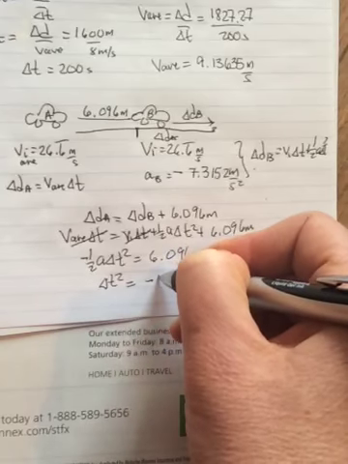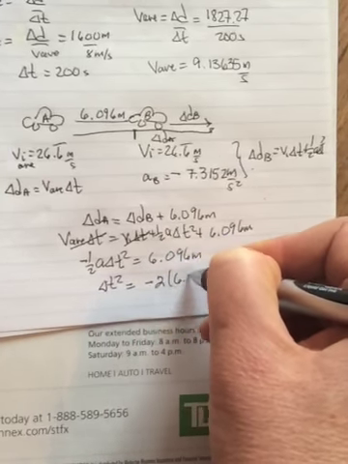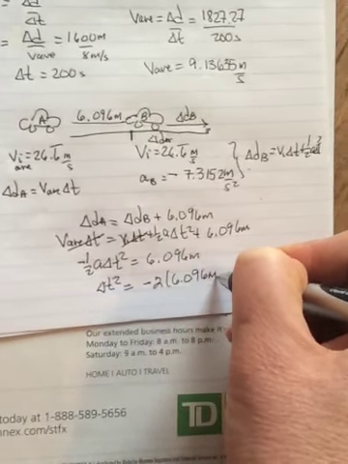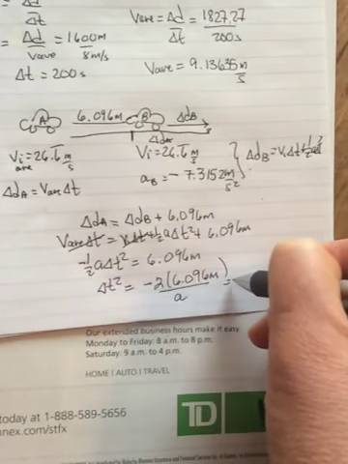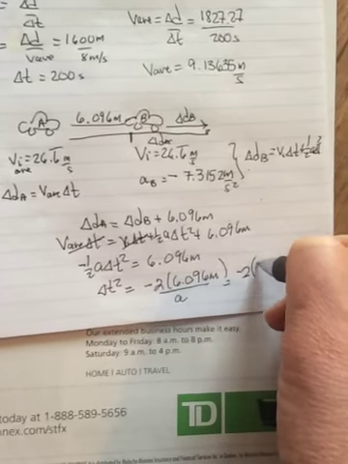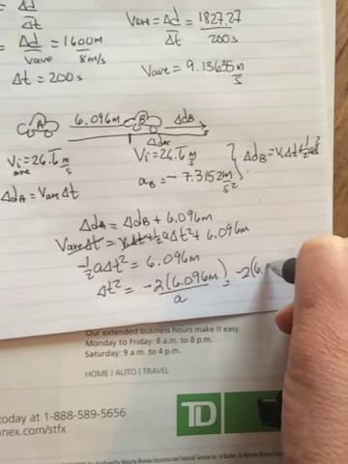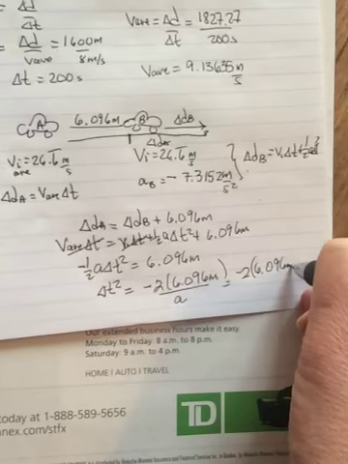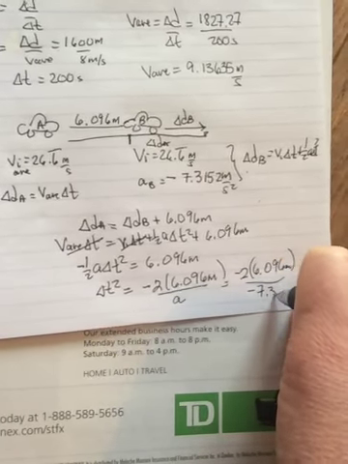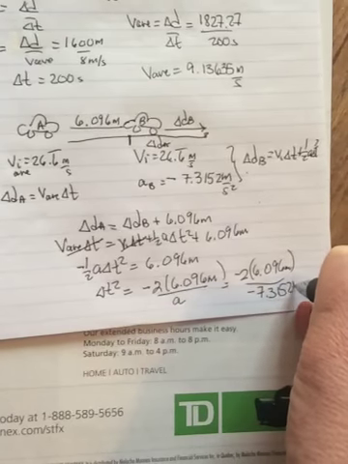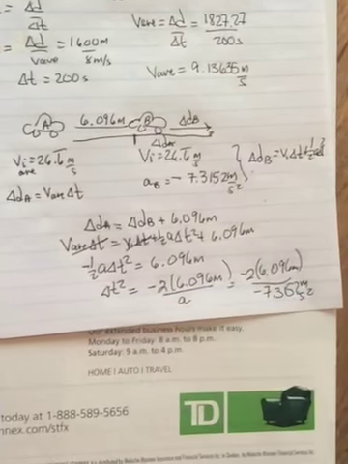T squared will be equal to negative 2 times 6.096 meters. You might get a little panicked over that negative, but remember the A is negative, because he's slowing down. So negative 2 times 6.096 meters, and it's going to be divided by negative 7.3152 meters per second squared.